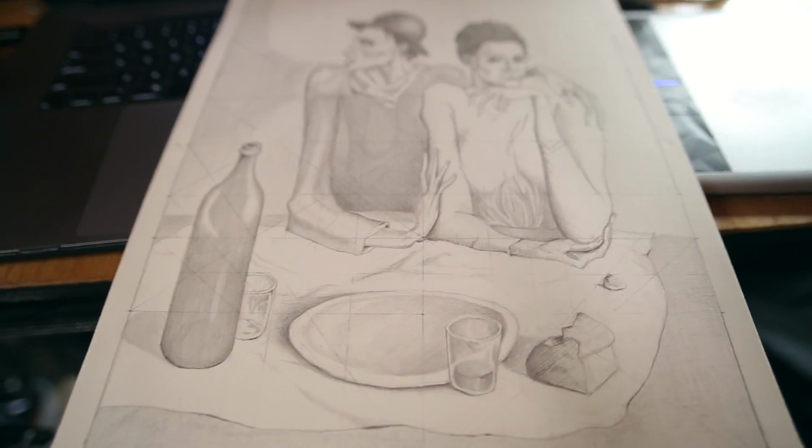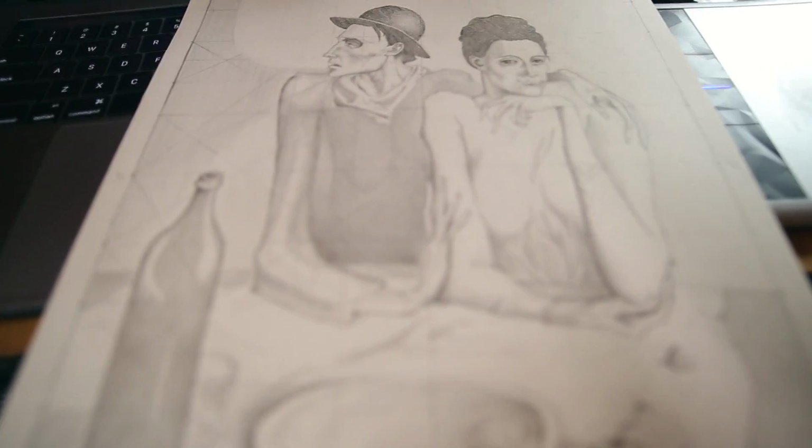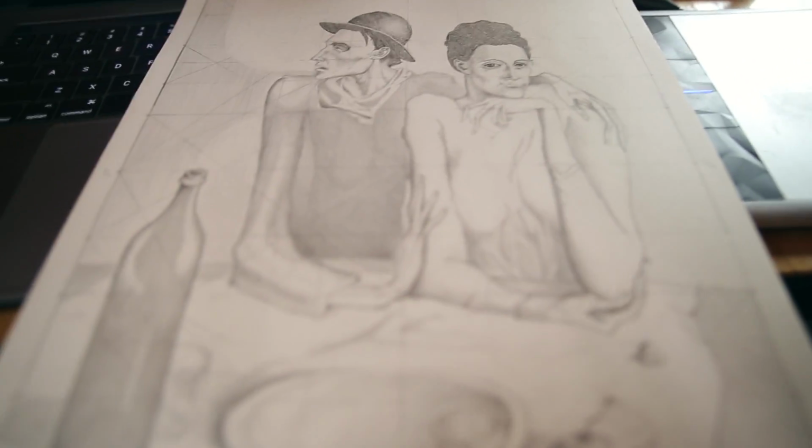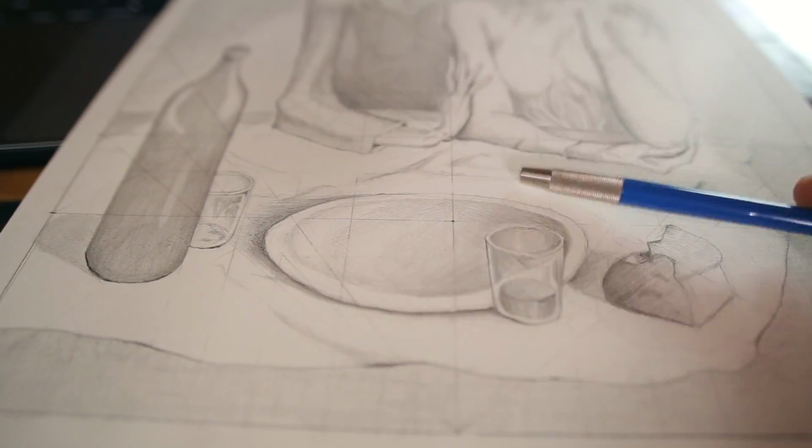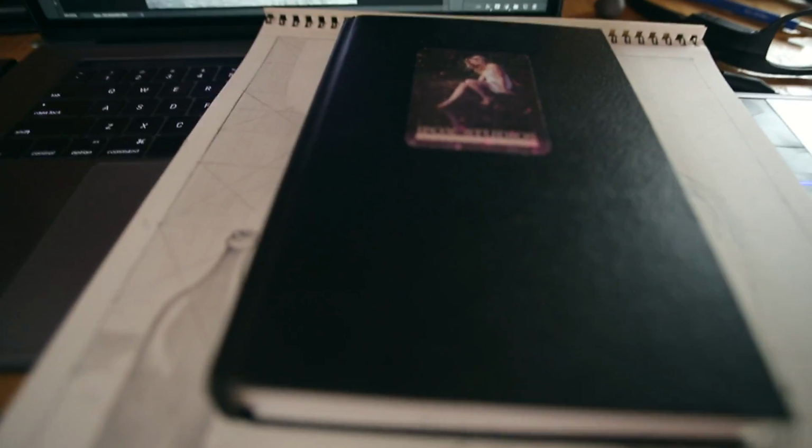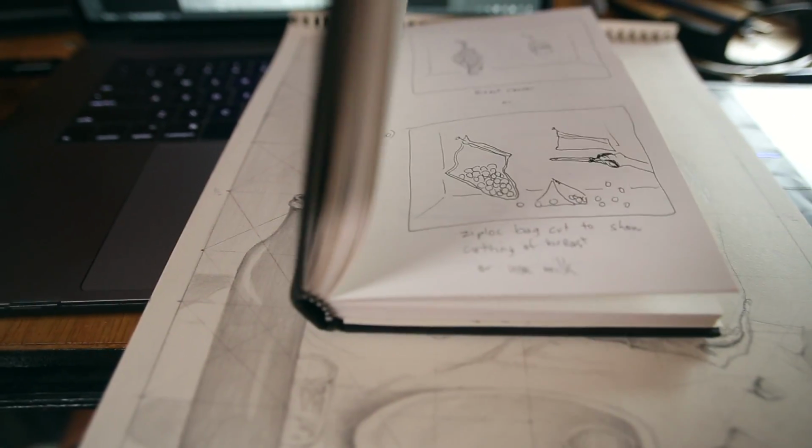I've been idolizing and loving this print for so long. I'm so glad I got to recreate it and teach you guys how I did it and what I did to achieve it. I was drawing in these really small pads, which I like because they're handy and you can carry them everywhere.